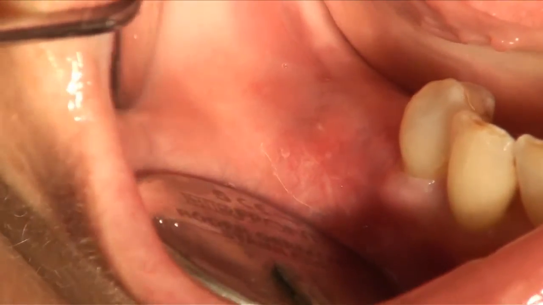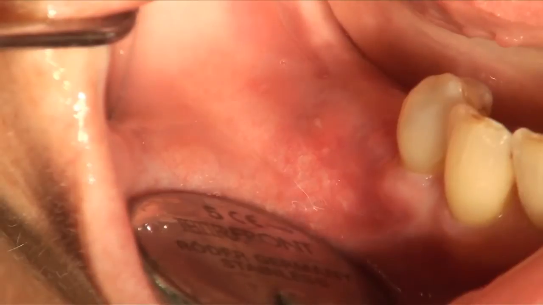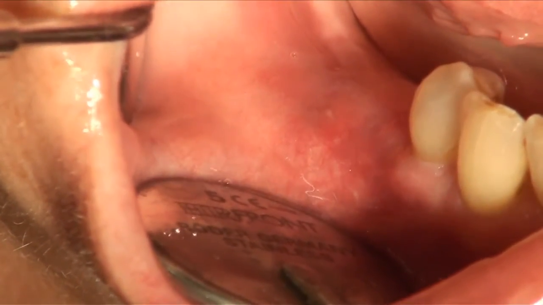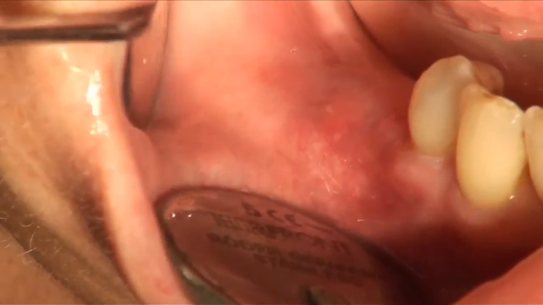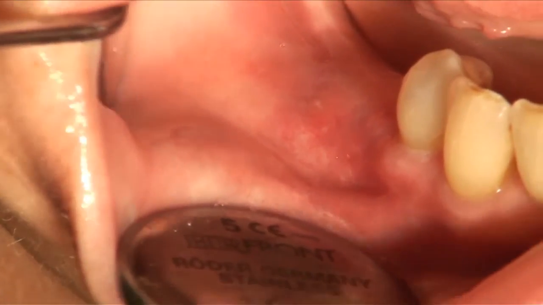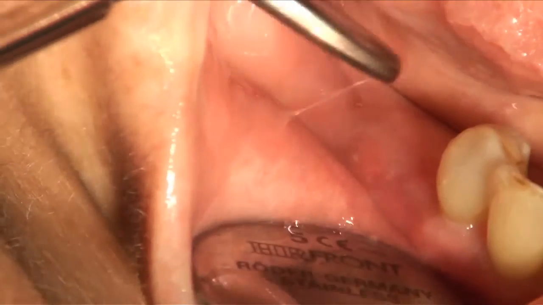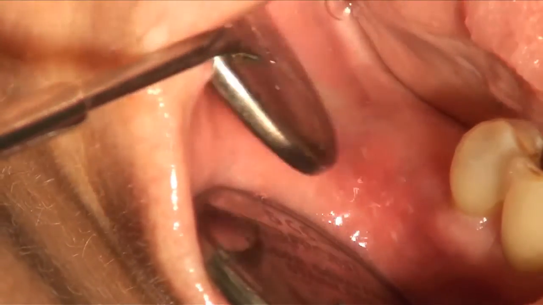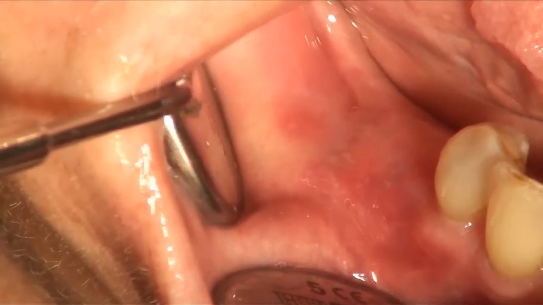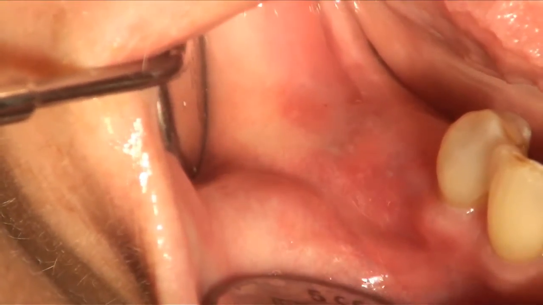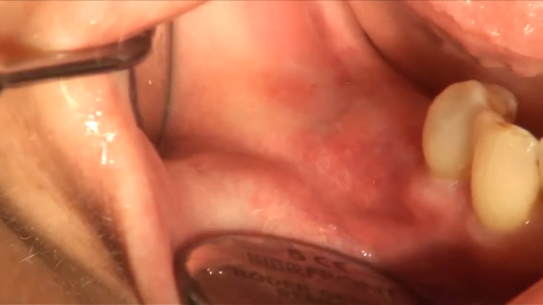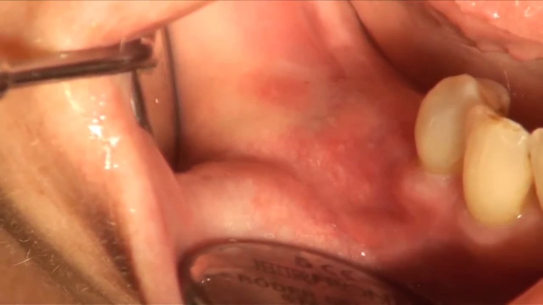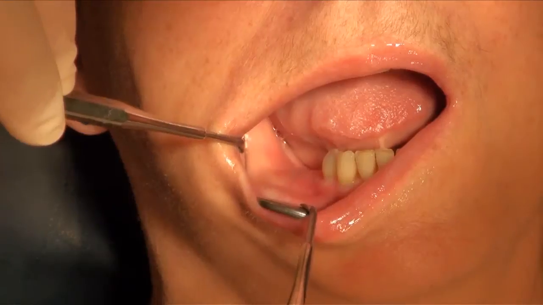Intraorally, we see now the situation with the expander inside the soft tissues, demonstrating the extension already occurred in this area in the posterior right mandible, where we will apply an autogenous bone block transplantation from the posterior side to the anterior, where the teeth are missing from number 5 on.